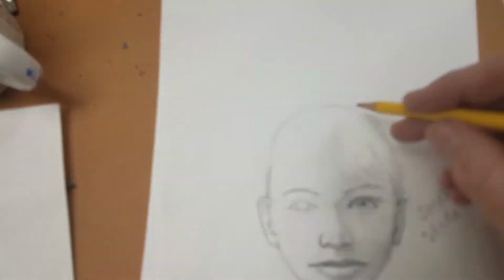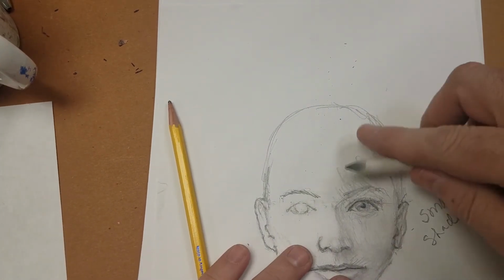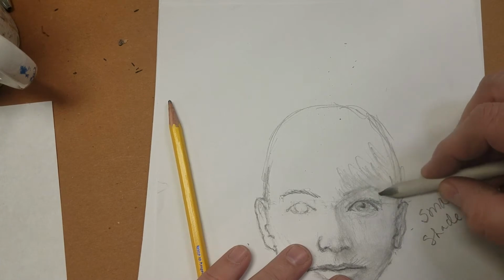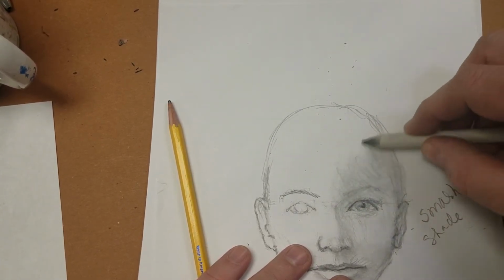I'm going to take the stump now, if I haven't lost it. I'm going to blend this. I tell you what, these stumps can get messed up so easily. Just blending this.